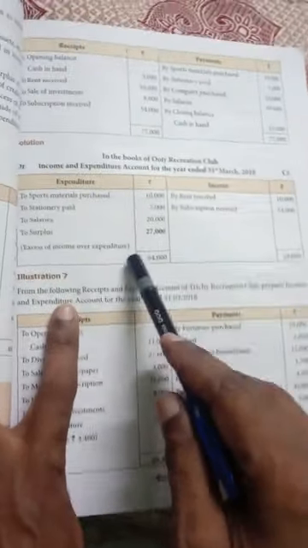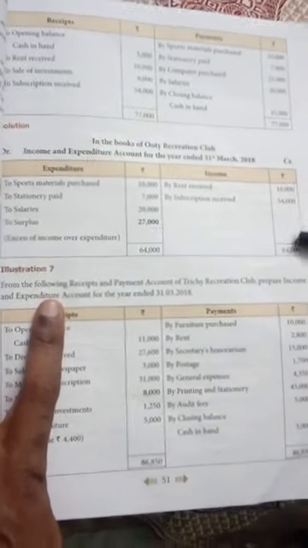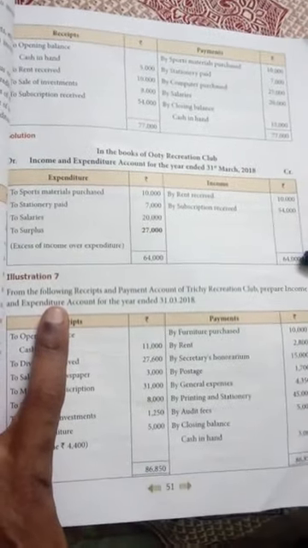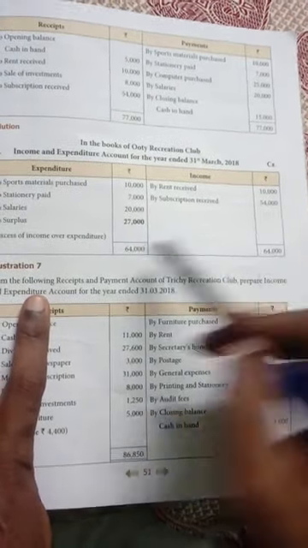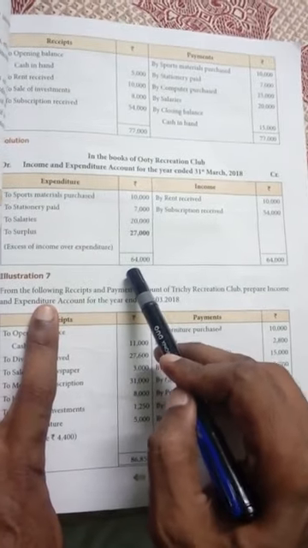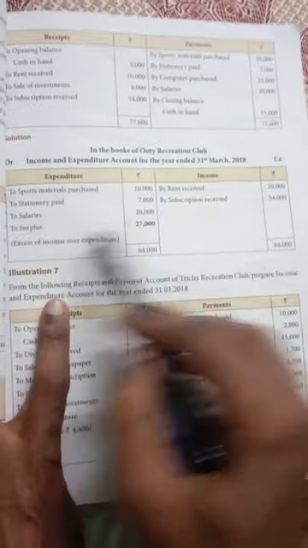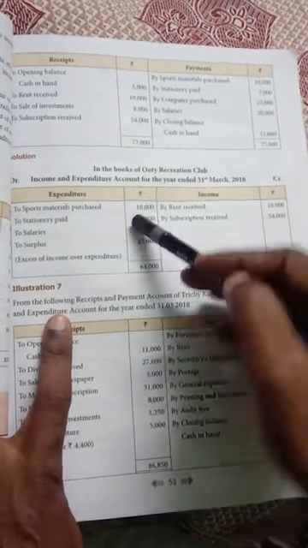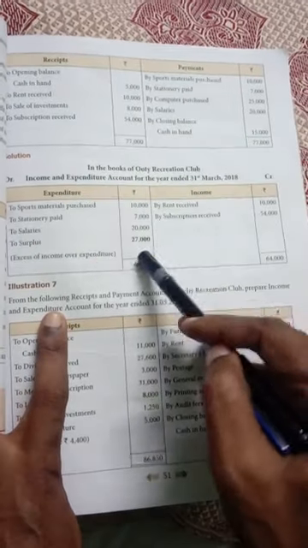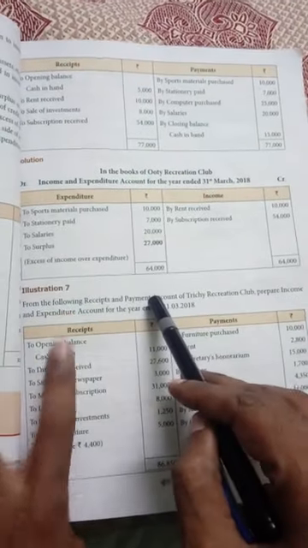Then we are going to put the total. First we check which side has the highest amount. Credit side, that is income side, has the highest amount. First we put the total on income side, 64,000. The same 64,000 also appears on the debit side, that is expenditure side. The difference, 27,000, is to be treated as a surplus. That means excess of income over expenditure. This is the solution for problem illustration number 6.